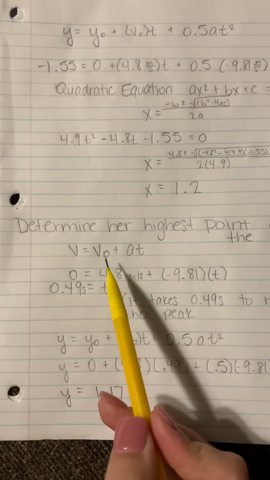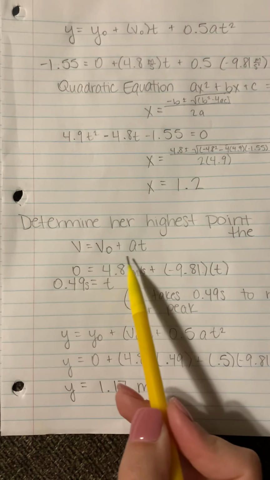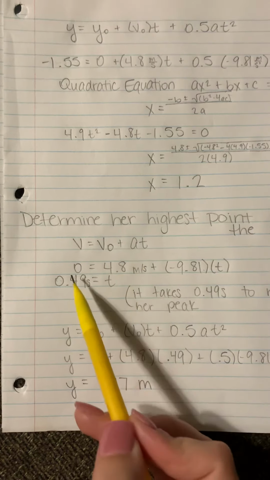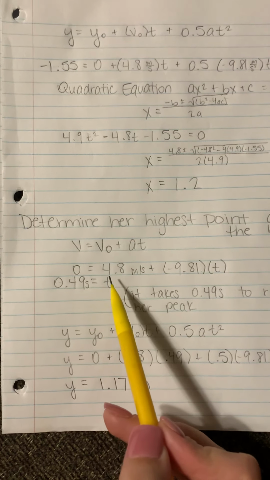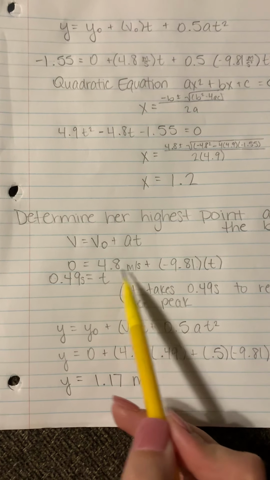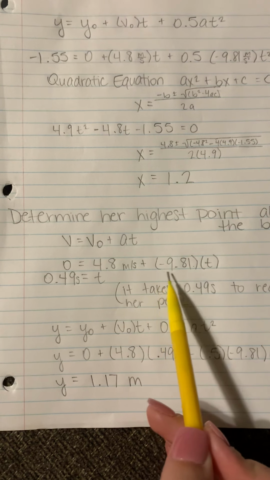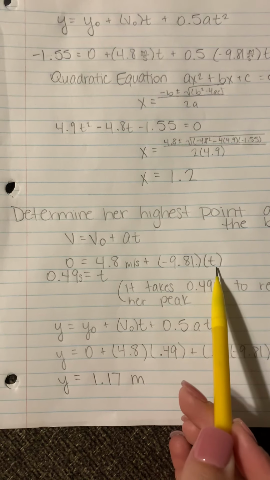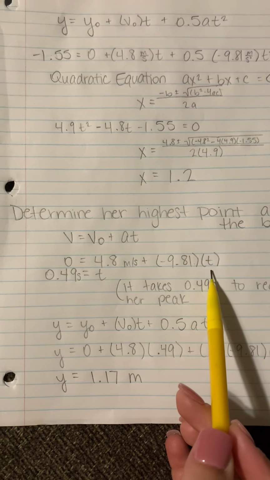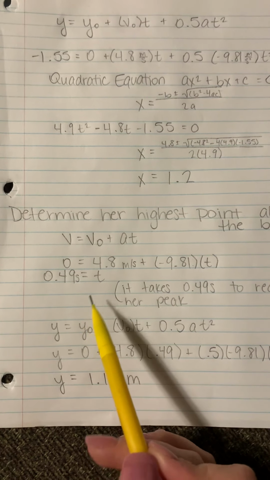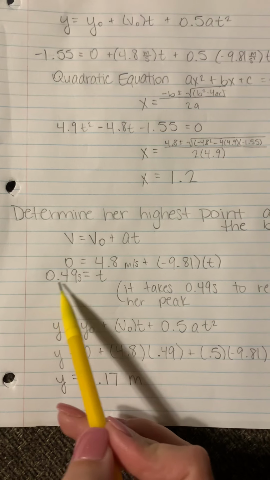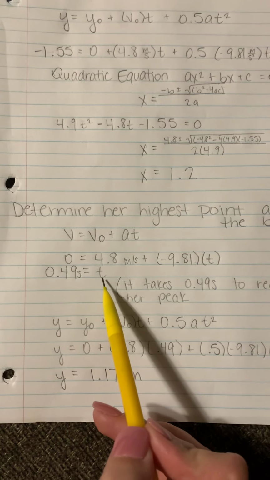So right there is the equation for velocity. So we have 0 equals 4.8 meters per second, that's what we're given, plus the acceleration due to gravity, negative 9.81, times time. So after you solve that, we find that it takes her 0.49 seconds to reach her peak.